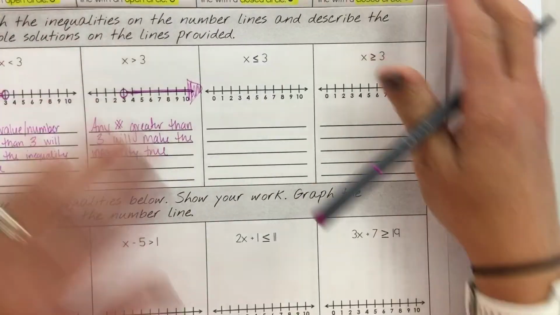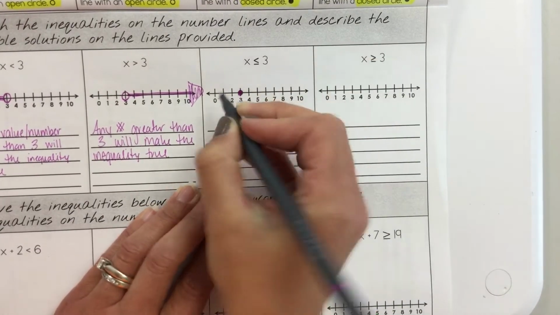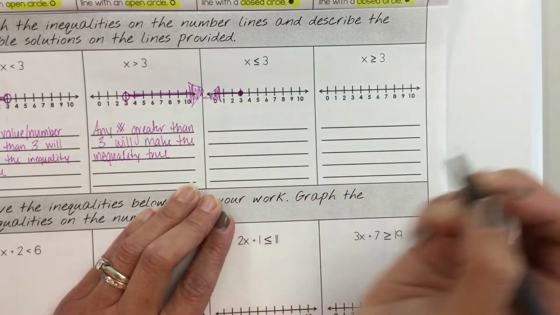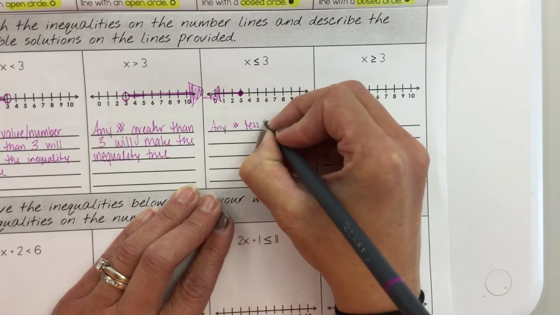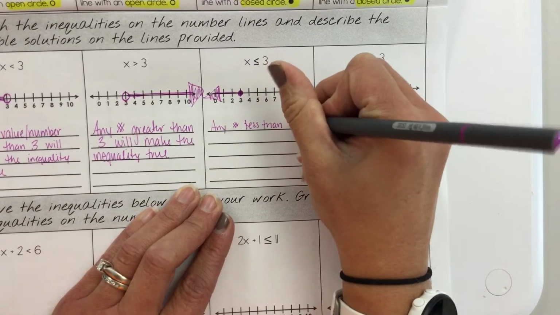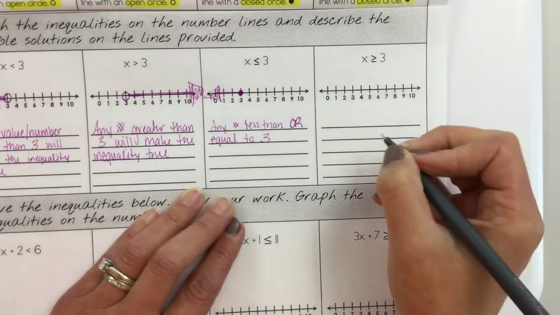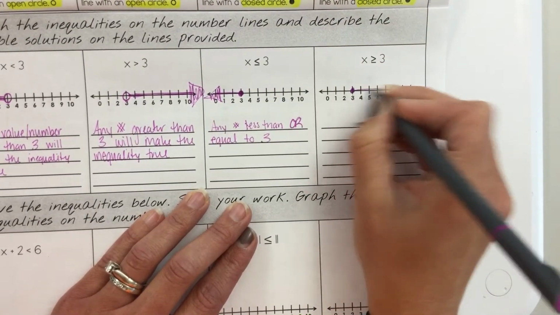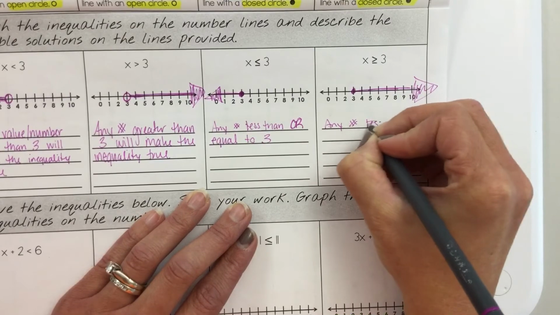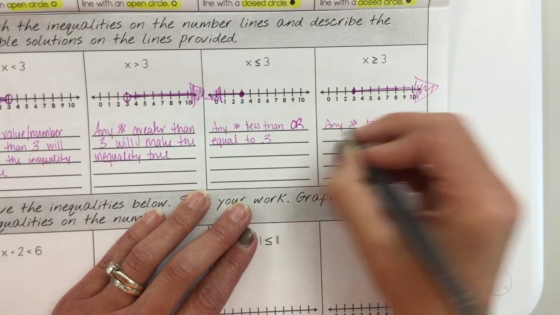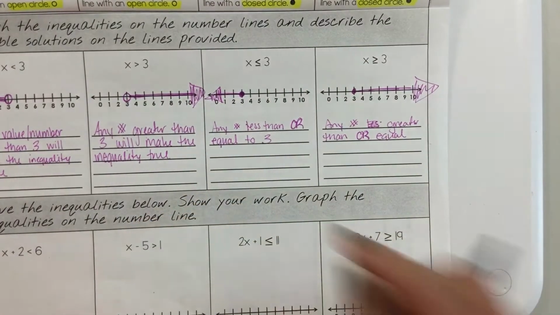Okay, so then moving on to our next two. x is less than or equal to, so this is where we're going to shade that circle in, because it says or equal to, so that means that it could also be equal to 3. So then when we do this, it's any number less than or equal to 3. And then this one, a closed circle on this 3 and going this direction. So this one was any number greater than or equal to 3. So not and equal to, but or equal to.